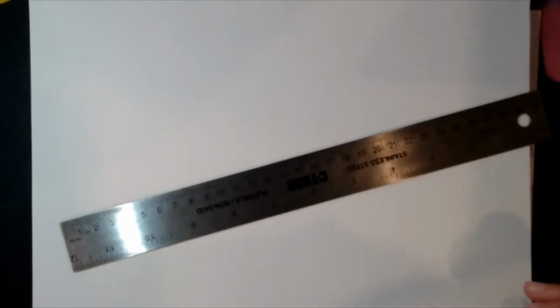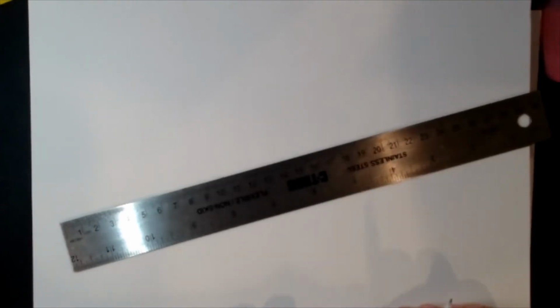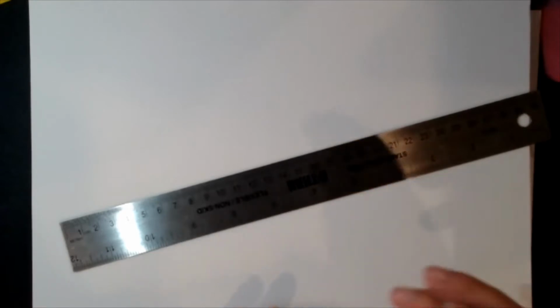Hey everyone, today we're going to work on drawing buildings in one-point perspective. You will need a sheet of art paper if you have it, or any blank sheet of paper. I do prefer not to have lined paper, but if that's all you have, then that will be fine. You'll also need a pencil, a ruler, and an eraser if you think you might need it.